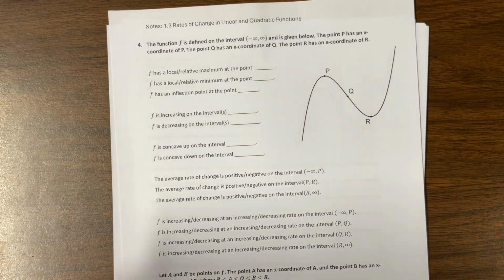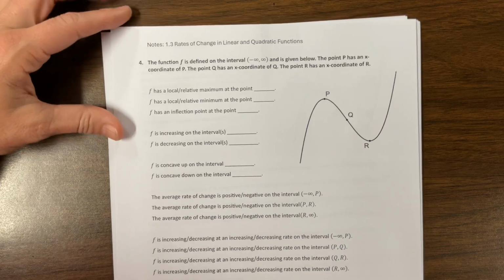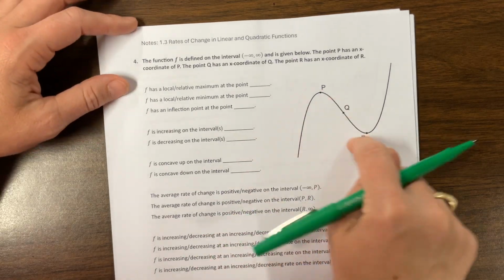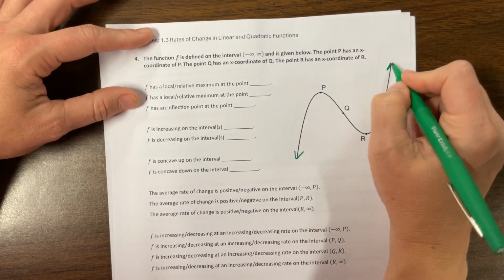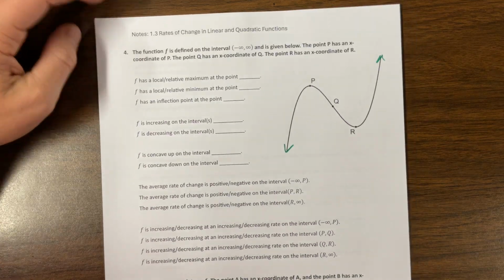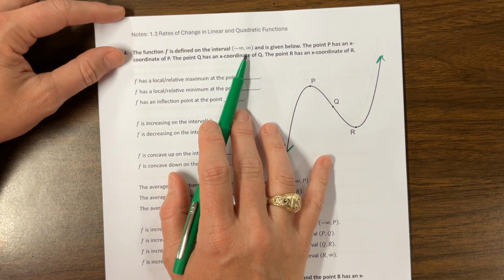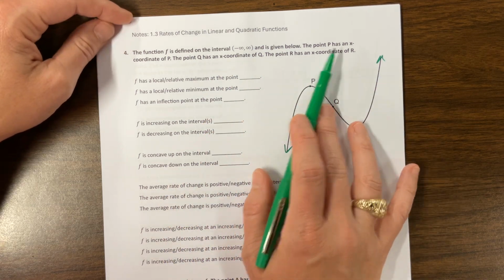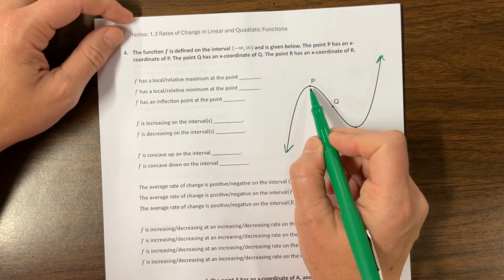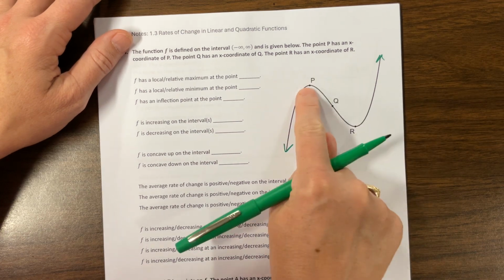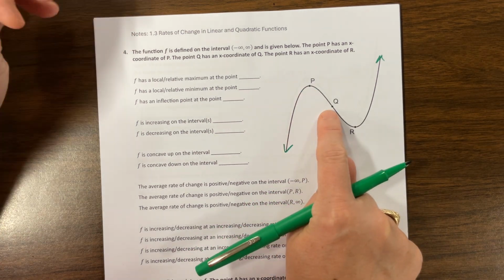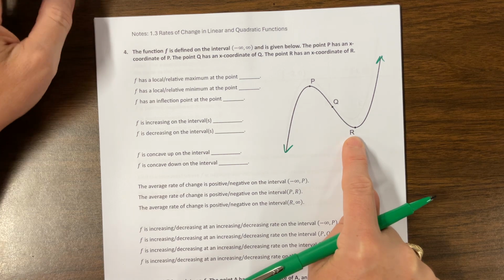Let's keep going in the order of my worksheet. On this one, they're telling us we've got this function that's defined. I really should have put arrows. Anyway, it's defined on the interval -infinity to infinity and is given below. The point P has an x-coordinate of P. So I've labeled it point P, but we're saying that at this point x equals P. And likewise, x equals Q here and x equals R there.